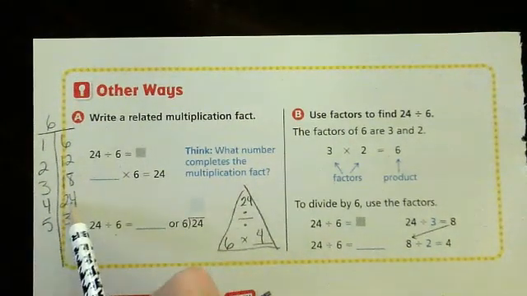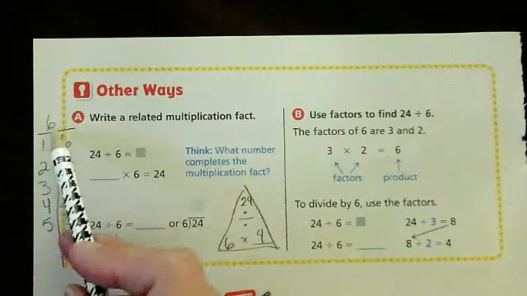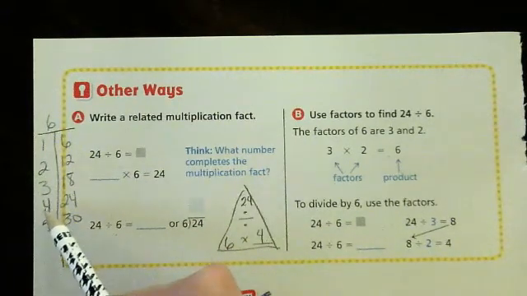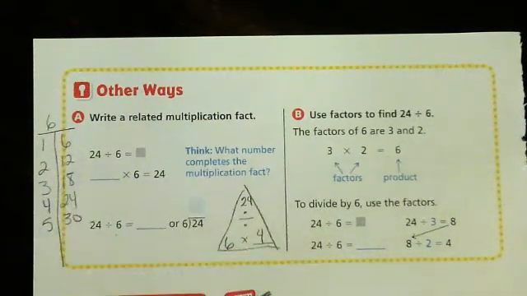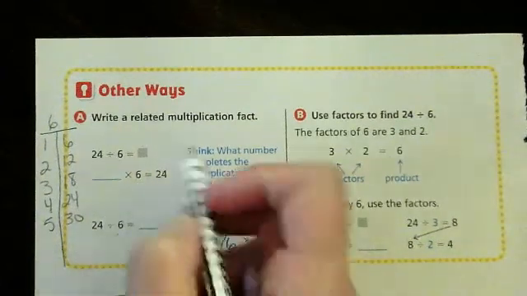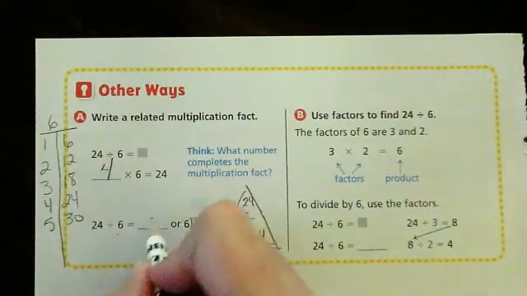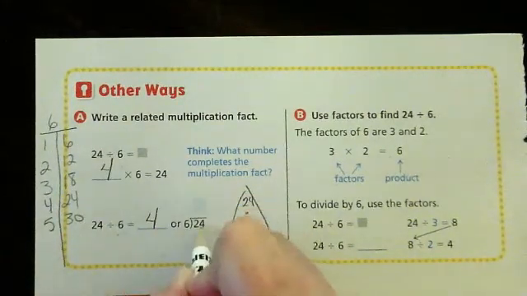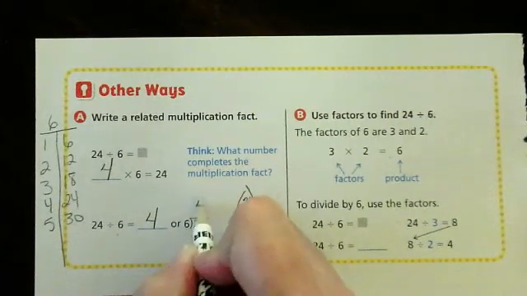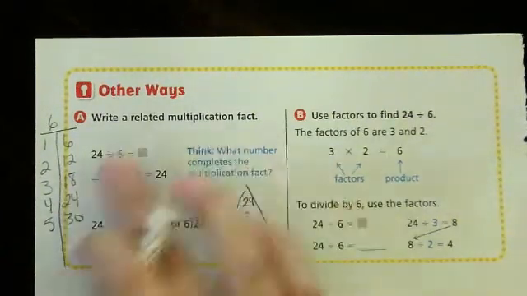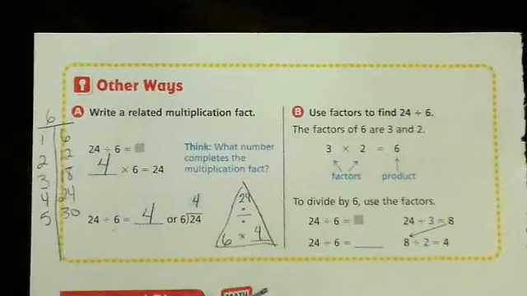But if I look at 24, 24 divided by 6 equals 4, or 4 times 6 equals 24. So I have those facts right there, and these are my fact family numbers. So blank times 6 equals 24. 4 times 6 equals 24. So 24 divided by 6 is 4. So this is using our fact families, or related multiplication facts.